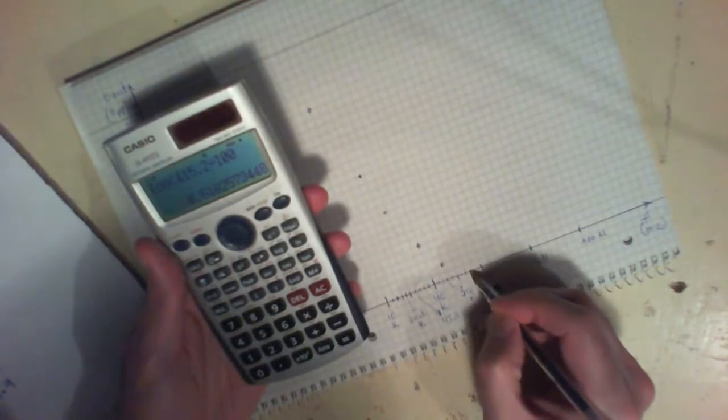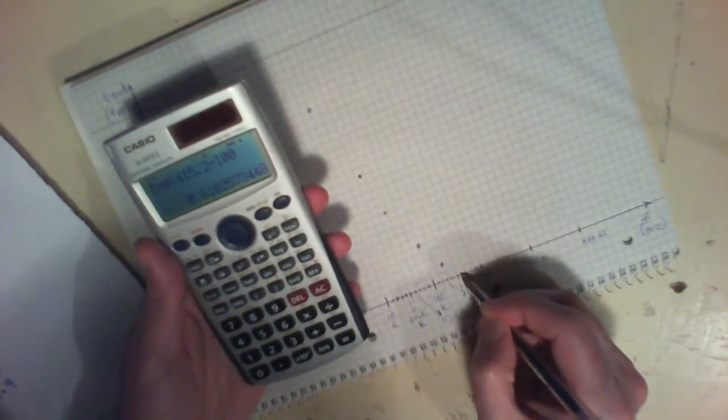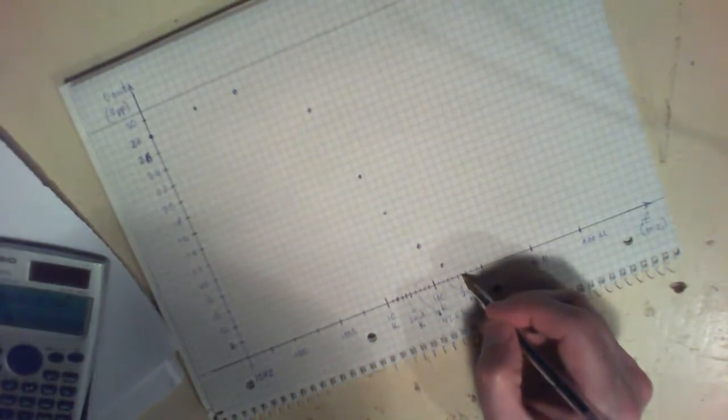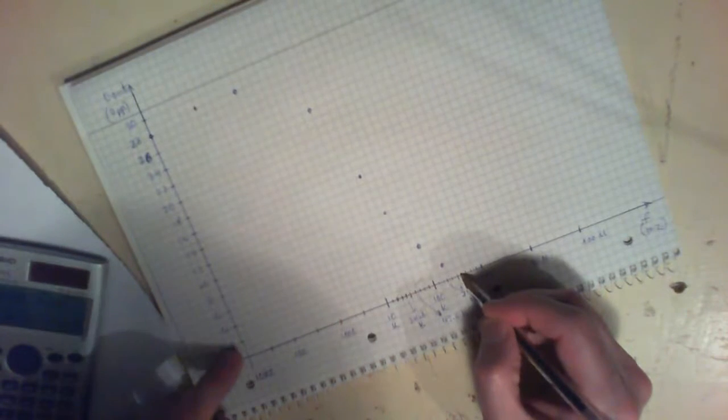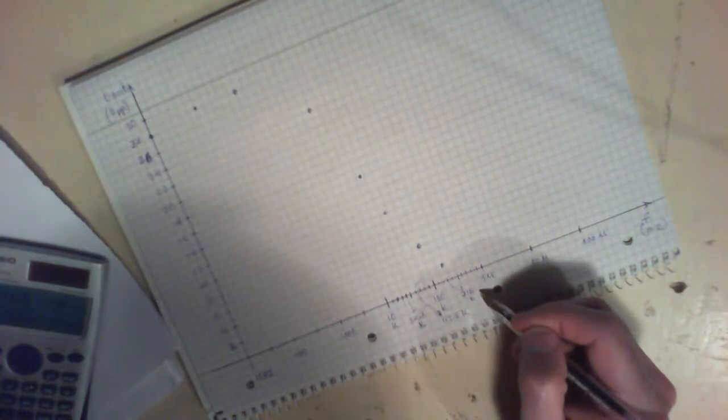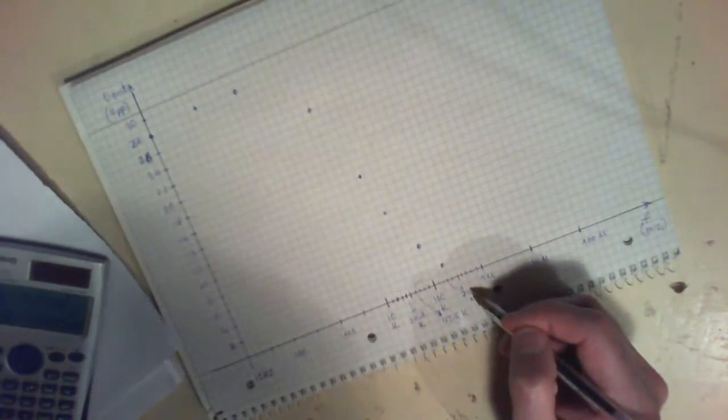That's 1, 2, 3, 4. So that's right over here, and that's 2 volts. This was supposed to be 5 volts, right? But at 216K, you're at 2 volts.